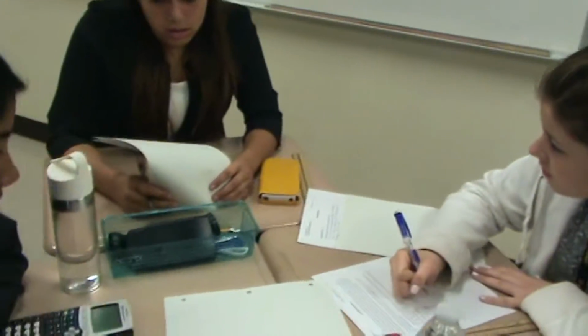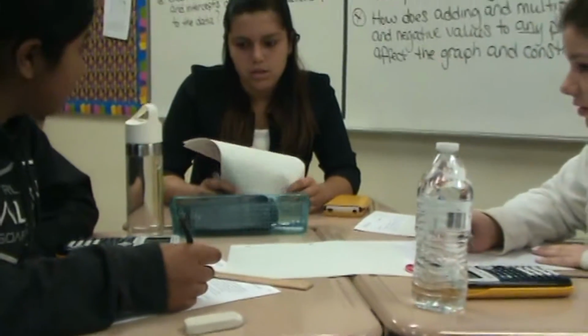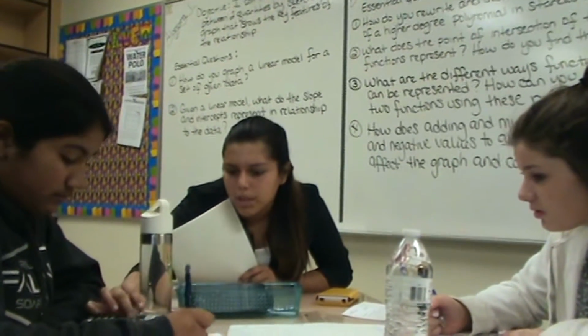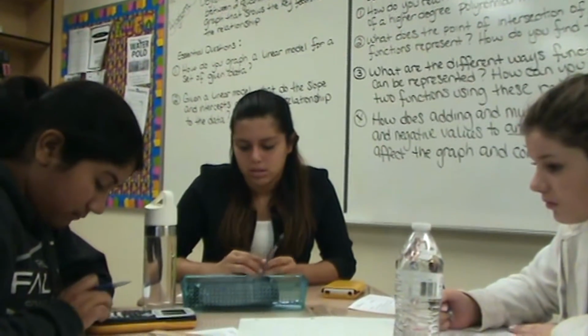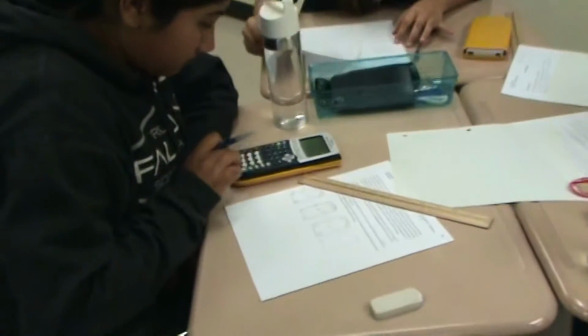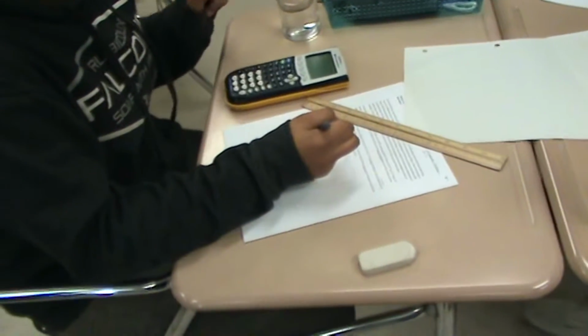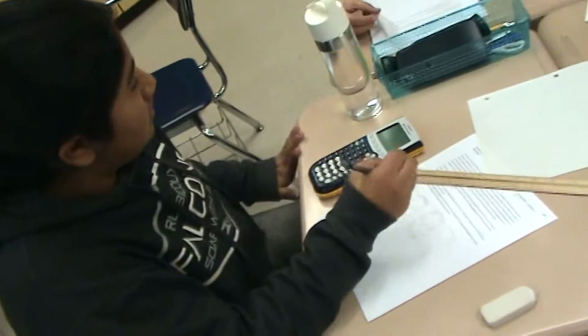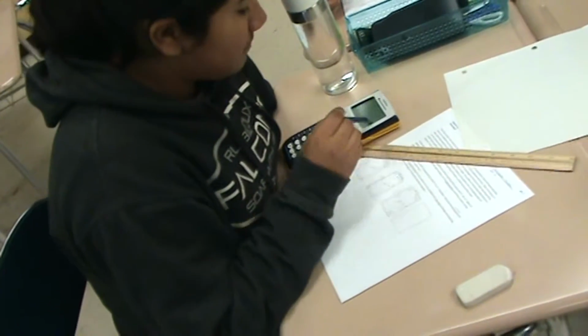Won't the volume just get small? Is your volume... Yeah. So wouldn't the biggest be 1? No, because the volume of it, if you cut out a 1 square by 1, it'd be 58.5. So the biggest is 2.